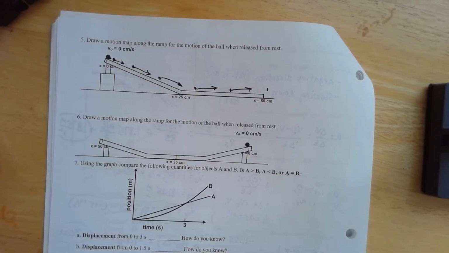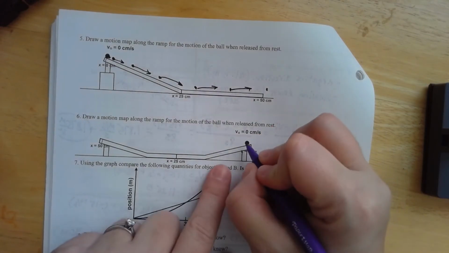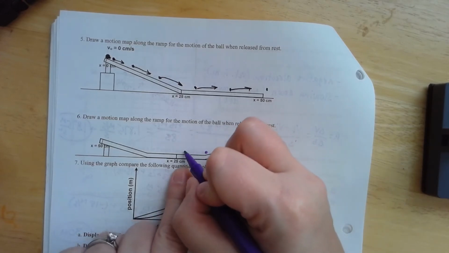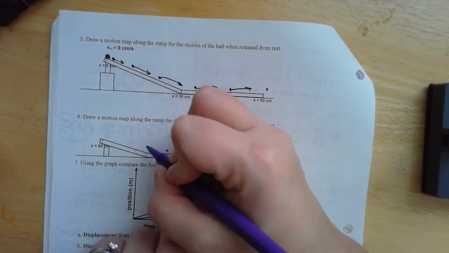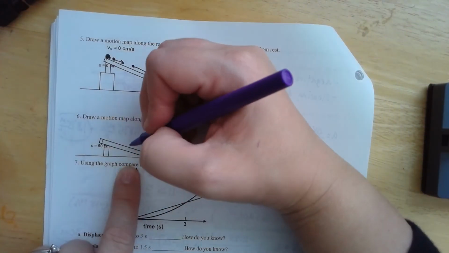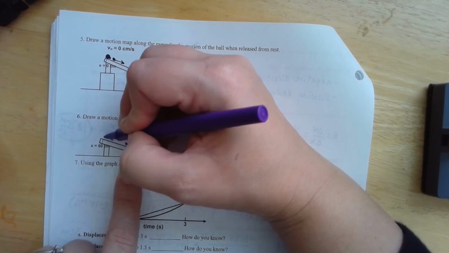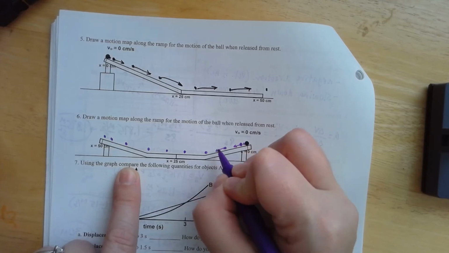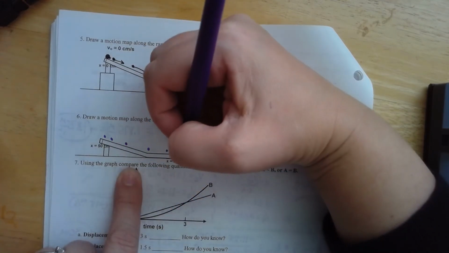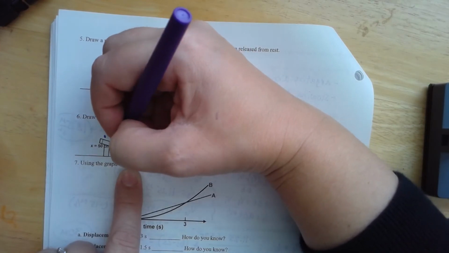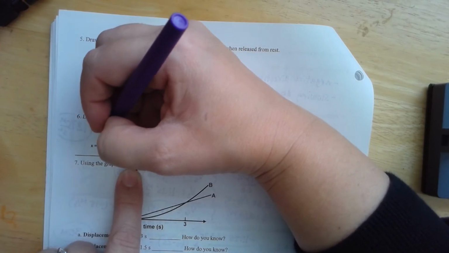For number 6, draw a motion map along the ramp for the motion of the ball when released from rest. So they're going to be close together up at the top. They're going to spread out as it goes down. Once it gets to the bottom, it's going to stay at about an equal rate. And then as it moves up, it's going to actually mirror what happened over here. So we're going to have close together up at the top of the hill. They get farther apart. Once it hits a flat area, it'll have a constant velocity because there's nothing there to slow it down or speed it up. And it slows down as it goes back uphill.